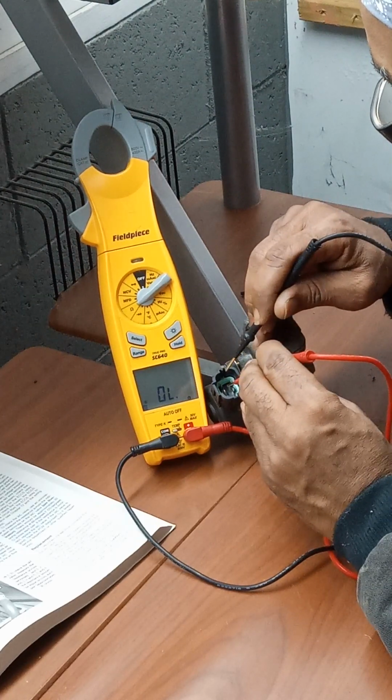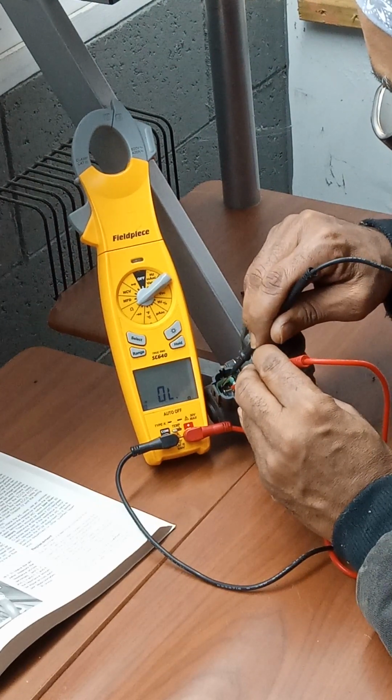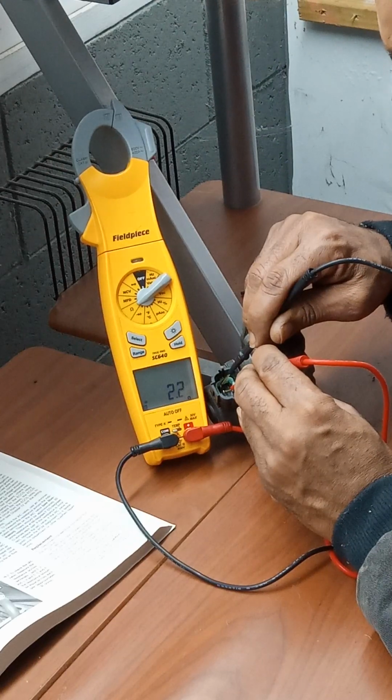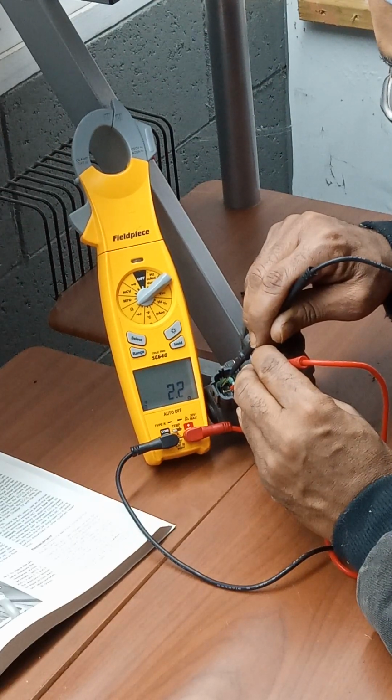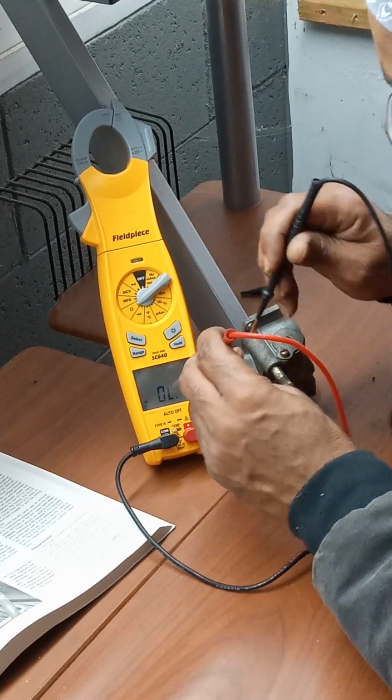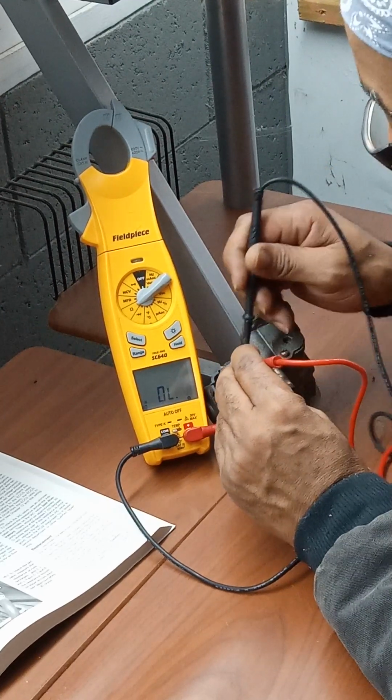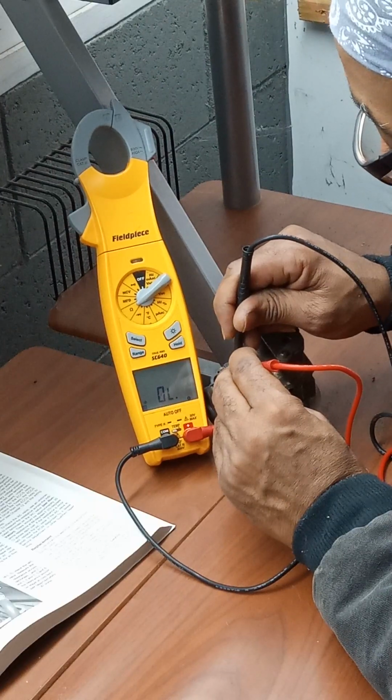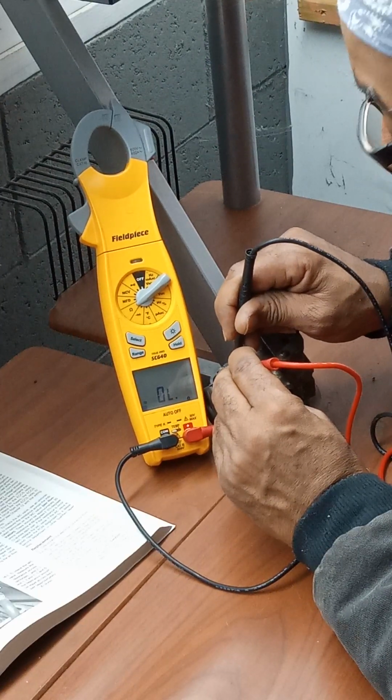All right, now you're going to go from 2 to 3. You only got 2 ohms. That's not good. Now you're going to go from 3 to 4. 3 to 4, you got nothing.